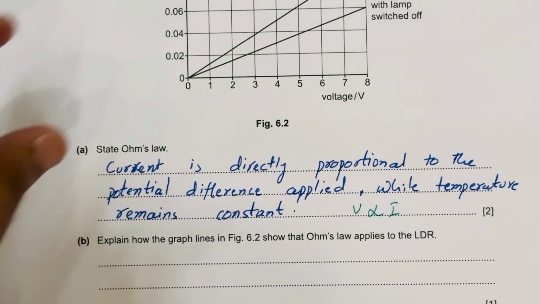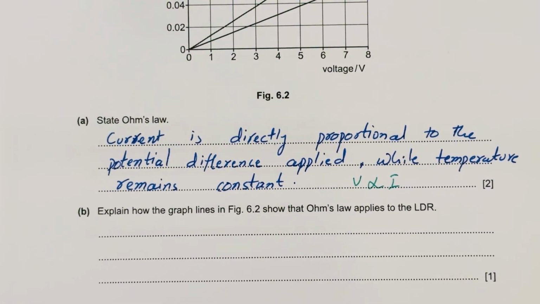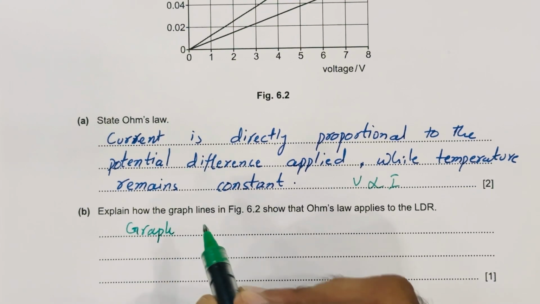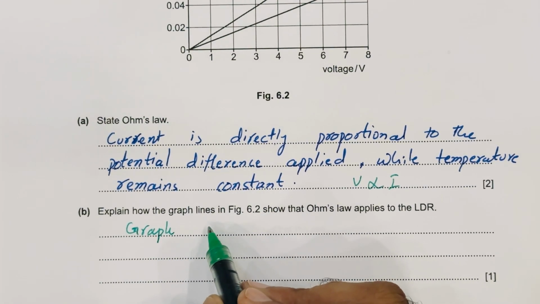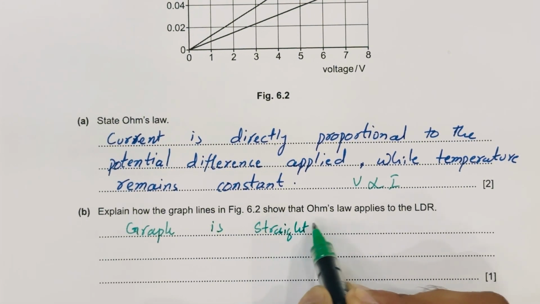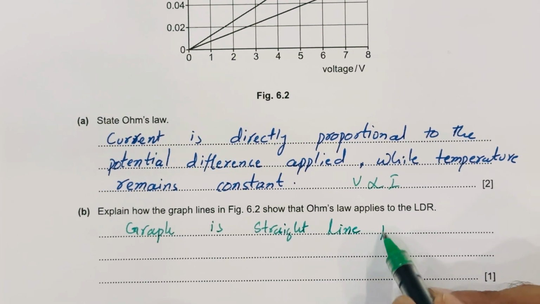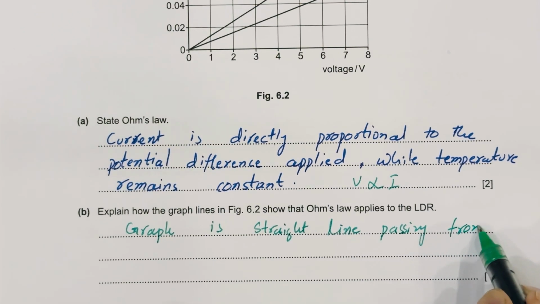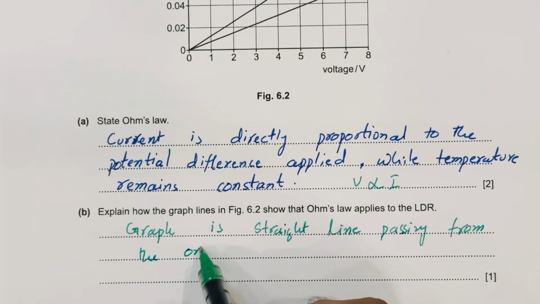Next part, explain how the graph lines in figure 6.2 show that Ohm's law applies to the LDR. Because they are straight lines, and for an ohmic conductor it is always a straight line. So the graph is a straight line passing through the origin, or you can simply write that it is a straight line.